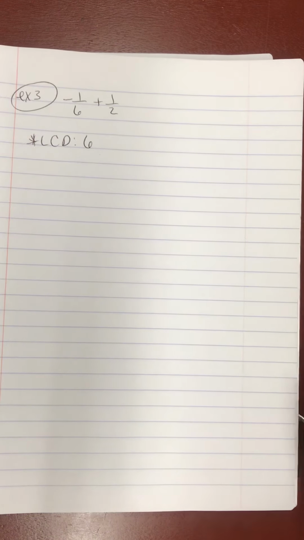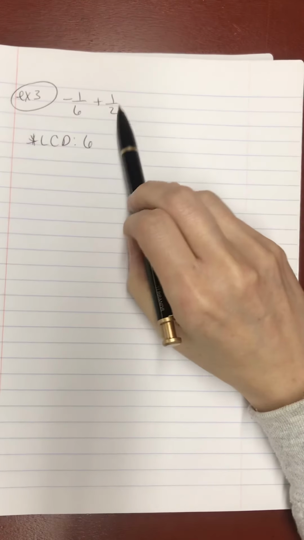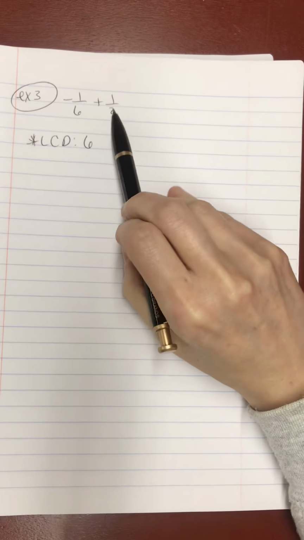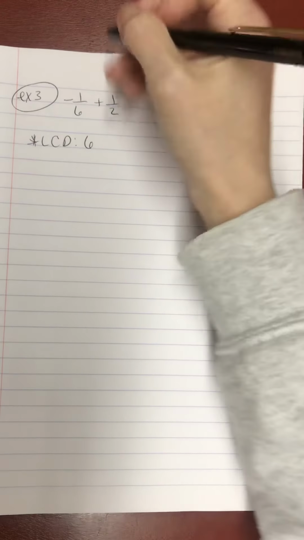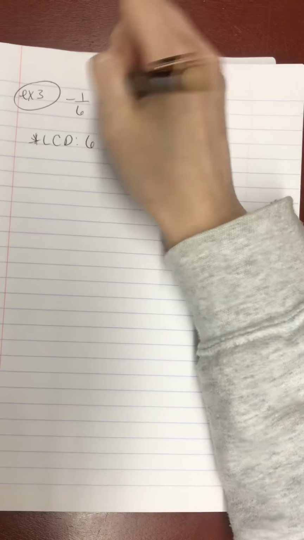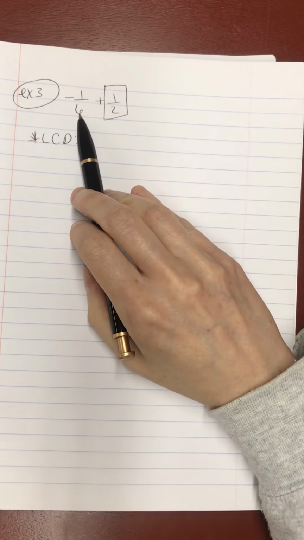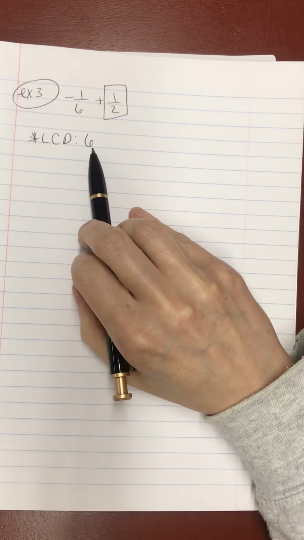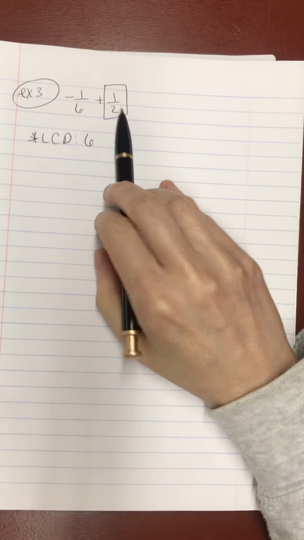So then I would normally ask you guys, if I saw you face to face, how many fractions do we have to convert here? Do we have to convert both of them or just one of them? And hopefully you guys would tell me just one of them, and you would be right. Just this one right here. This one does not need to be converted because it already has a 6 for its denominator. So we only have to convert this one.